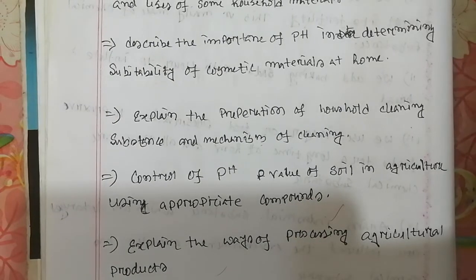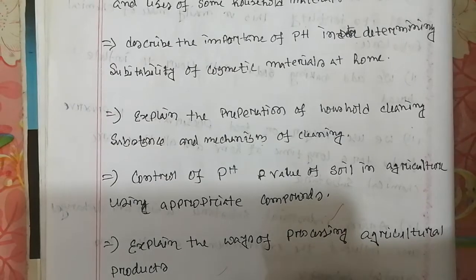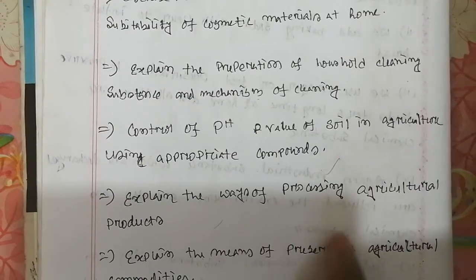That means the pH value of soil has to be definite, because if the soil is more acidic or more basic, the plants cannot grow in that soil. So we use some fertilizer which controls the basic properties or acidic properties. We use calcium carbonate or calcium hydroxide to control the acidic properties, and we use some acidic fertilizer to control the basic properties. Explain the way of processing agriculture products.